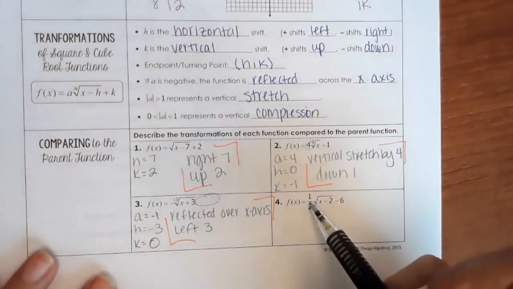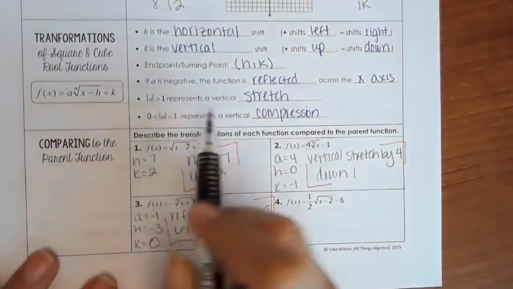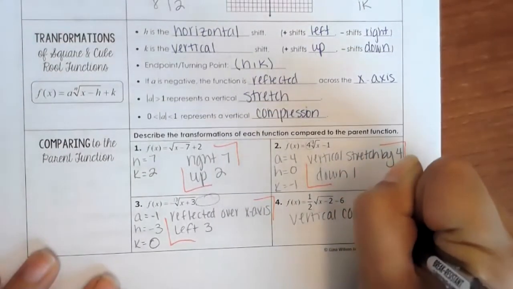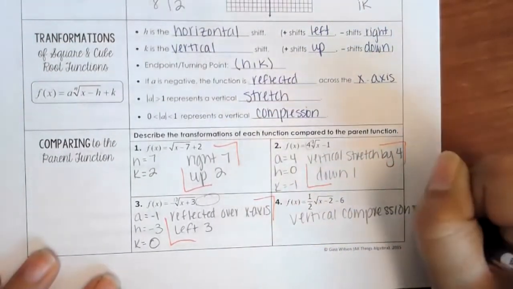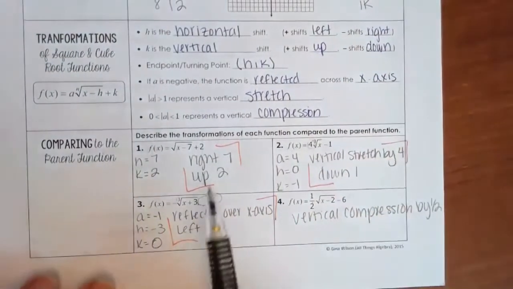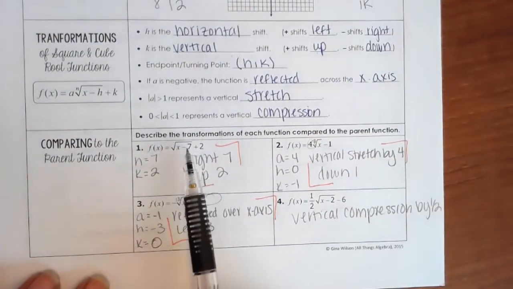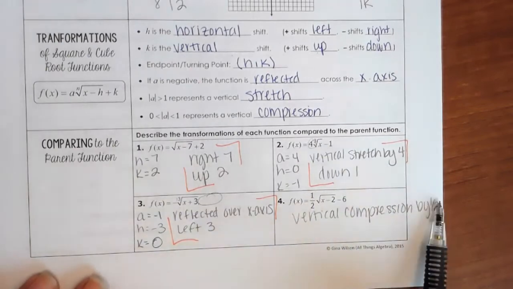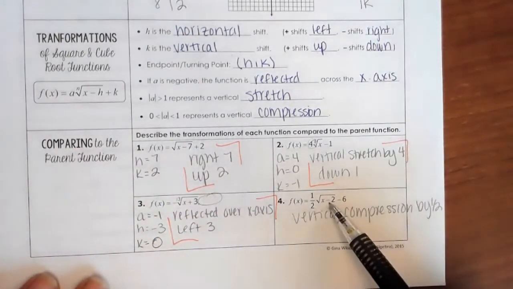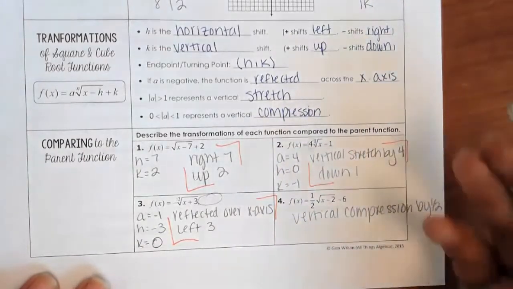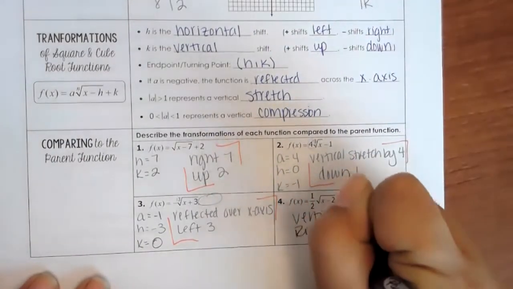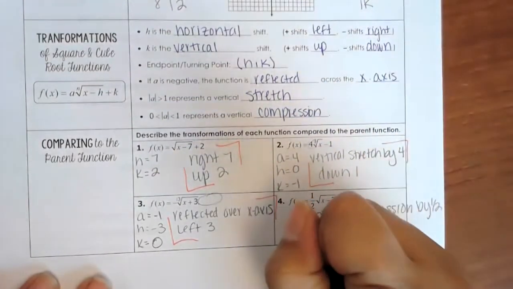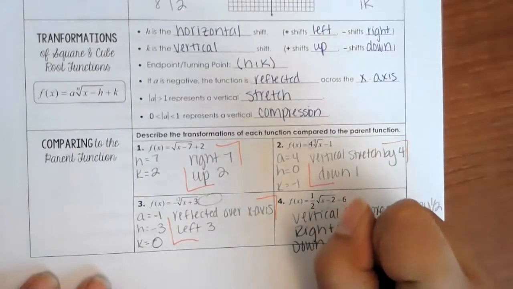And then this last one. Notice that 1/2 is between 0 and 1. So there's going to be a vertical compression. And the amount that it moves is just the values of A, H, and K. So A was 1/2, so there's a vertical compression by 1/2. H is 2, minus moves means we move right. So you're moving right by 2. K is negative 6, minus means we move down. So you're moving down, and then by the value, 6.